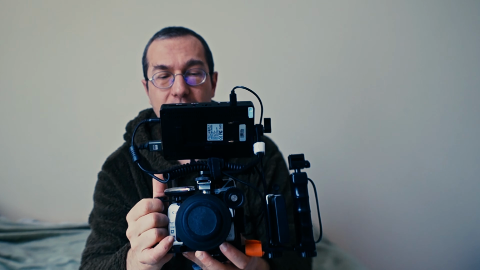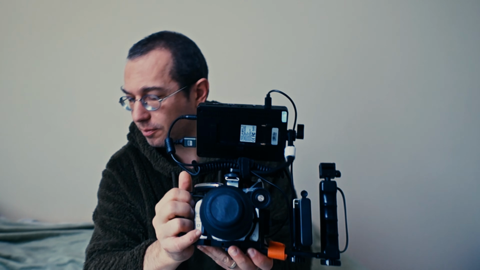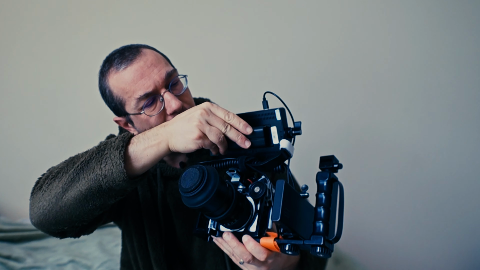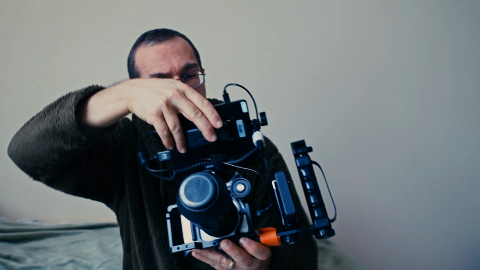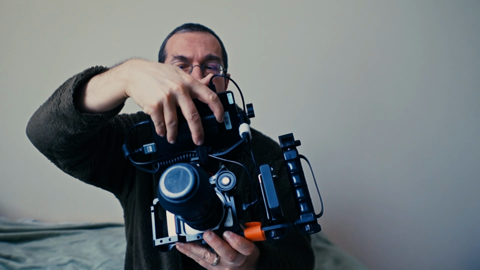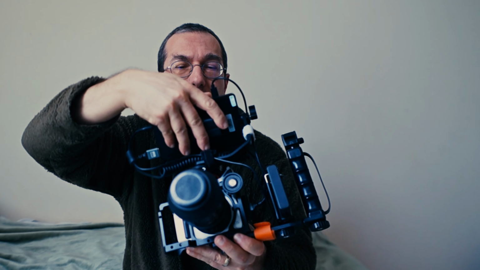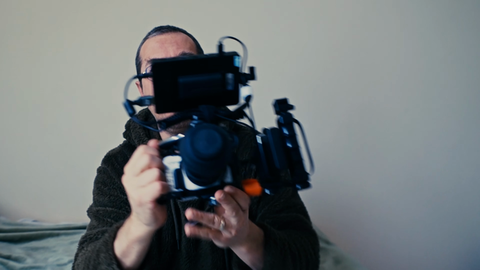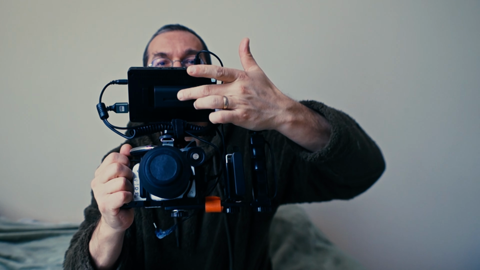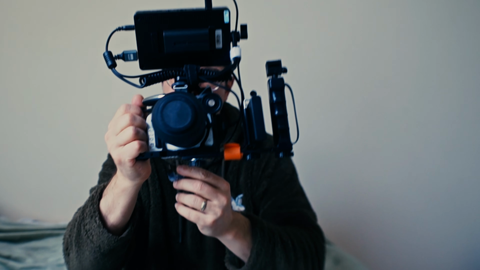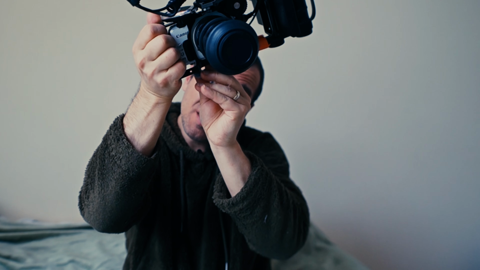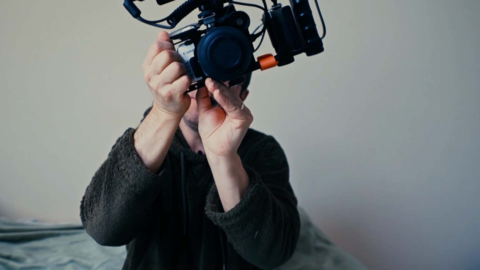And then what I do is I put a battery in here, right? And this battery will now give the power to my Canon EOS M.